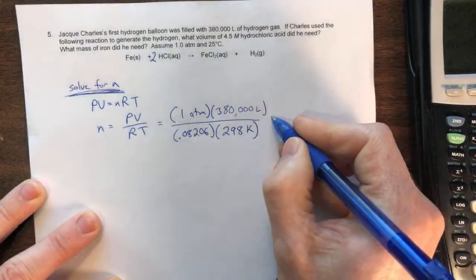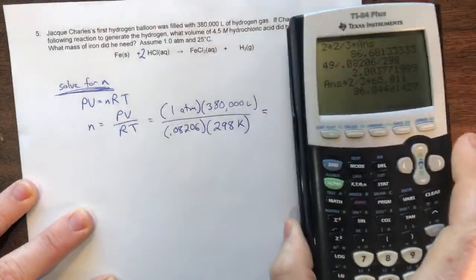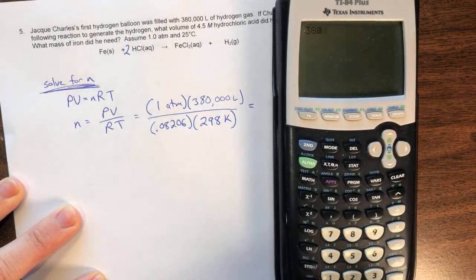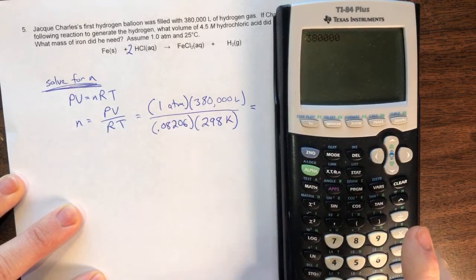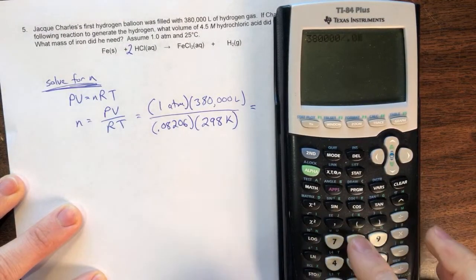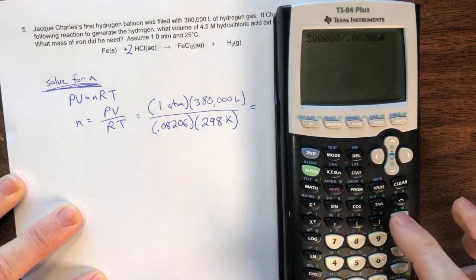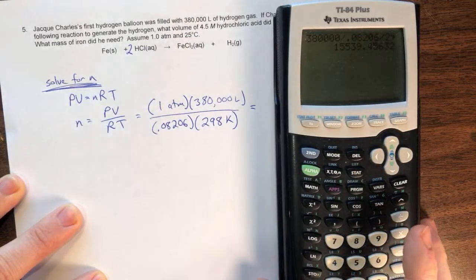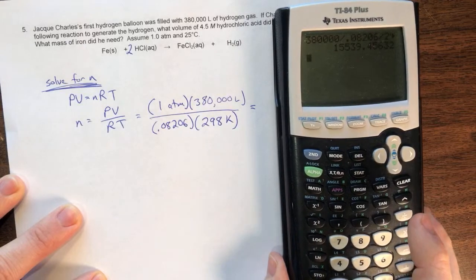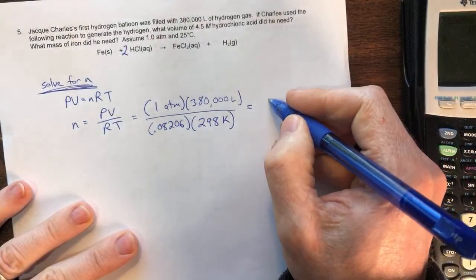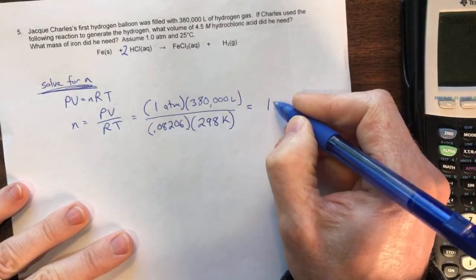Okay, let's plug in some numbers. That's going to be 380,000. You've got to make sure you have the right number of zeros here, right? So 380,000 divided by 0.08206 divided by 298 gives us 15,539. Now clearly that's too many significant figures, but we'll round it off at the end.